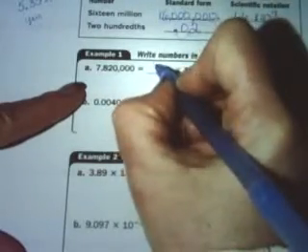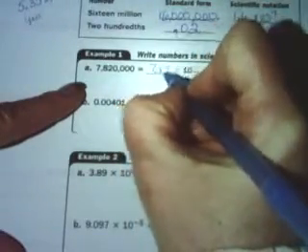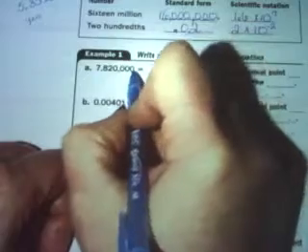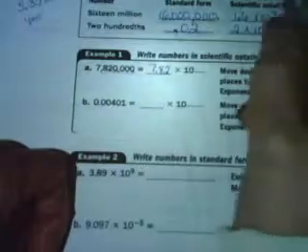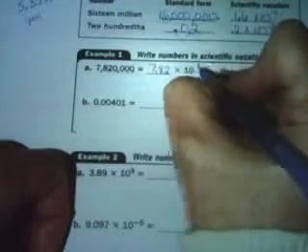In example 1 on A, I have 7,820,000. In scientific notation form, I'm going to have 7.82 times 10 to the what power? Well, the decimal was right here originally. I placed it between the 7 and the 8. So I have to move 1, 2, 3, 4, 5, 6 to get where it originally began. So I'm going to have times 10 to the 6th power.